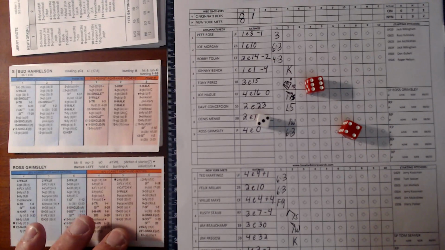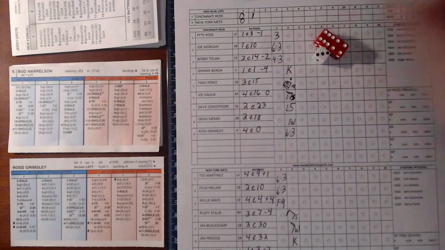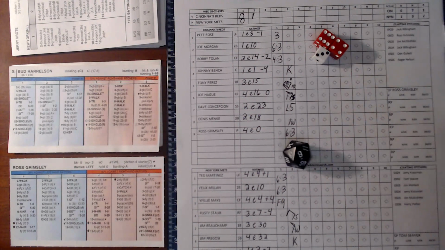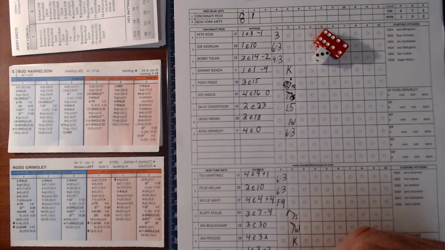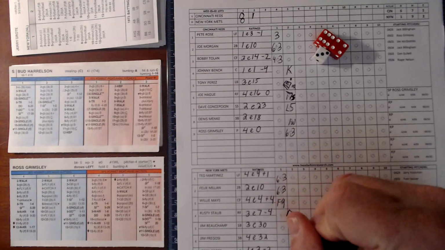.310 versus a lefty. Ballpark single chance. 9. Harrelson will bat righty. That's a single. 1 star. Brought in a run right there.